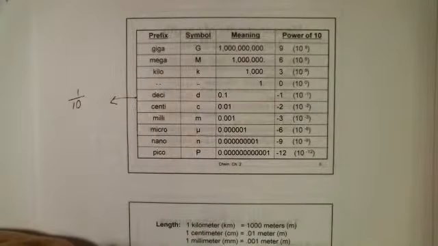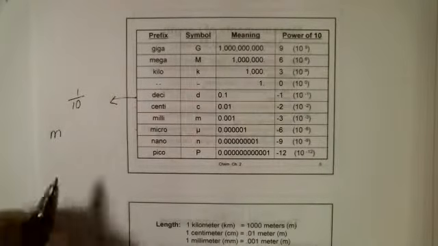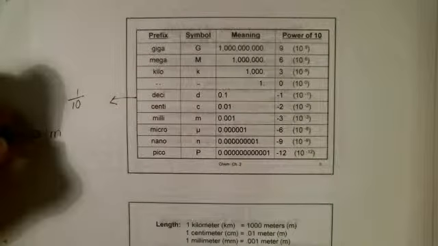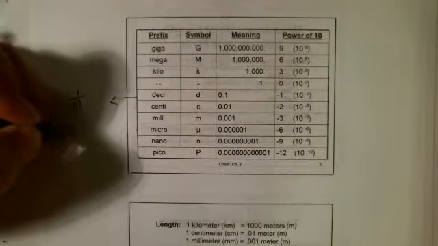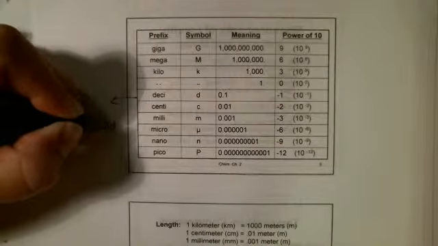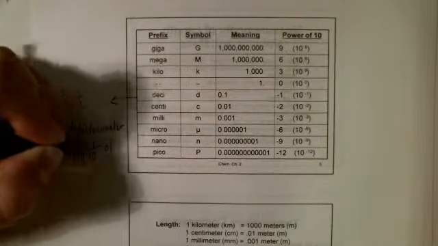So if we look at meters, if we have 1 meter, a decimeter is 1/10 of a meter.